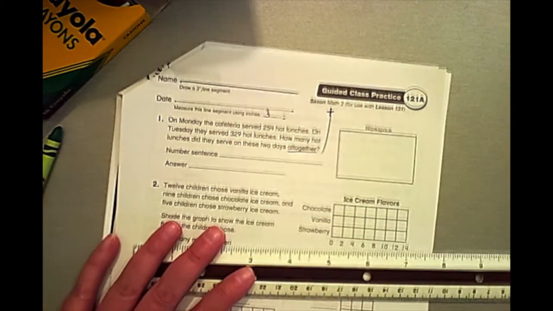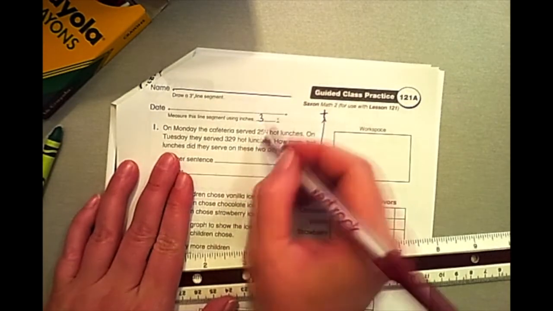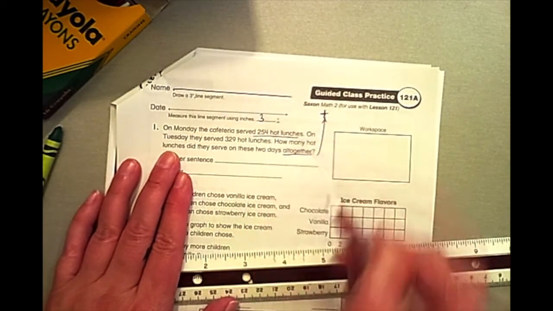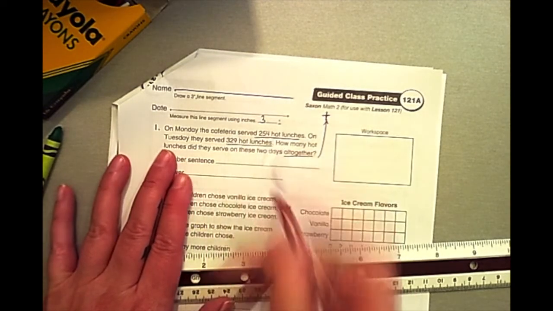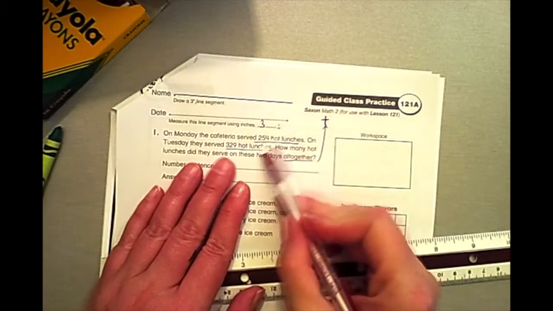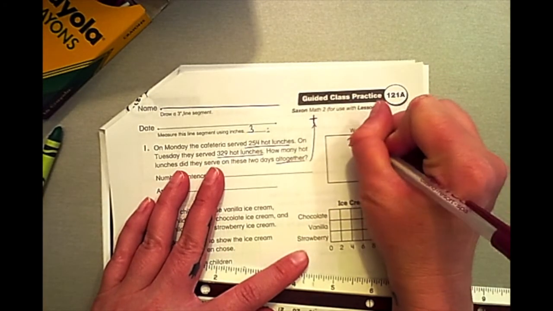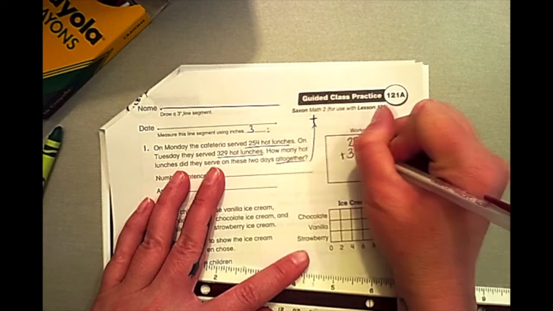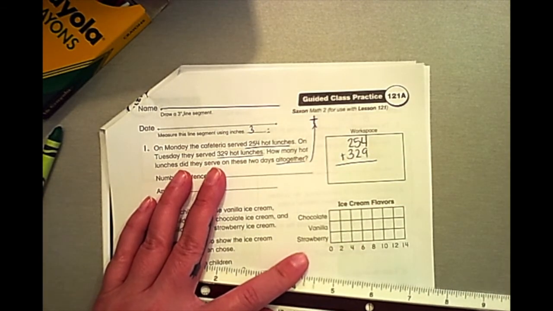So we need to go back and read it again. It says, on Monday, the cafeteria served 254 hot lunches. On Tuesday, they served 329 hot lunches. How many hot lunches did they serve together? All right, so they want us to add these two. So we're going to use our workspace. 254 plus 329. Make sure you are lining this all up.